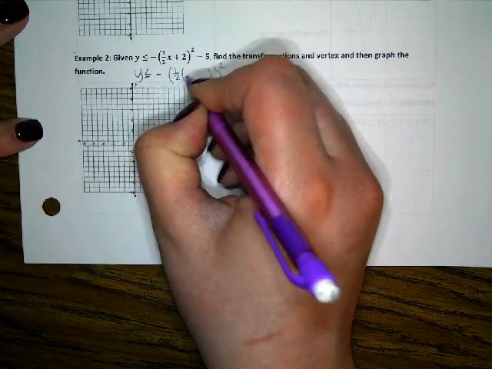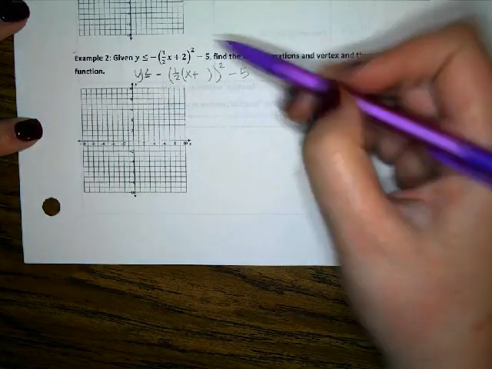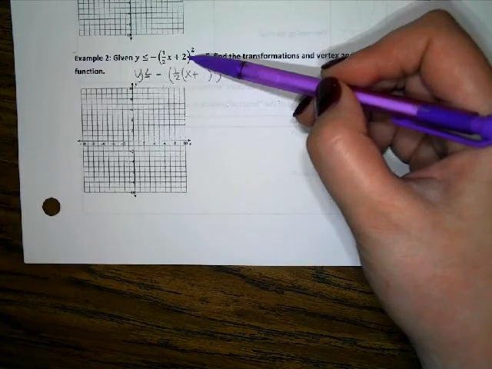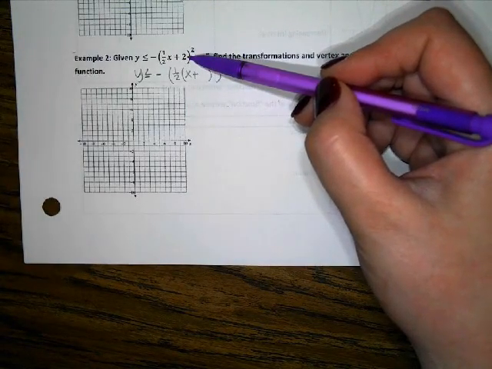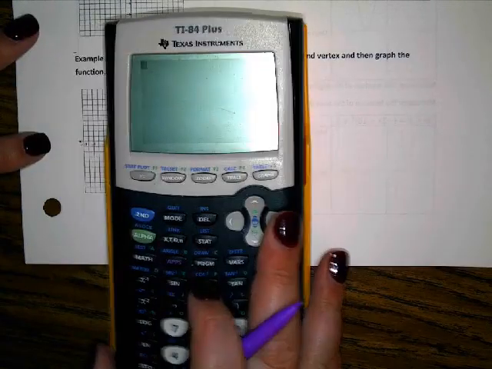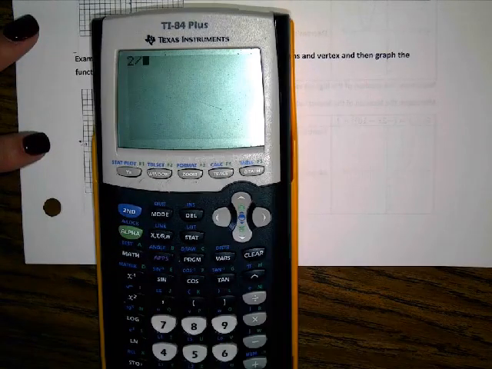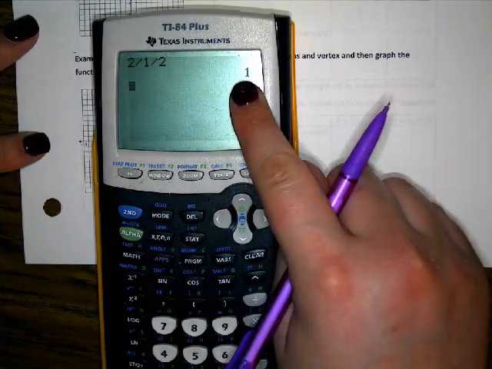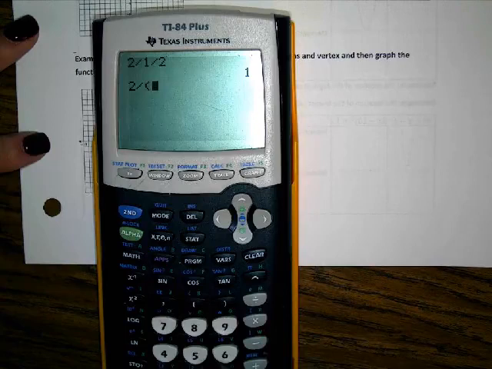So how many 1/2s go into 2? 4. 4 1/2s go into 2. All right, and let's just make sure that we all know how to double check that on our calculator. If you wanted to see how many 1/2s go into 2, you cannot do 2 divided by 1/2 typed in like this, because your calculator is going to give you the wrong answer. You can do 2 divided by 1/2, like that, for how many 1/2s go into 2, and that would be correct.